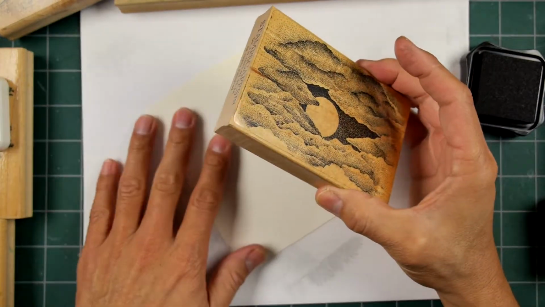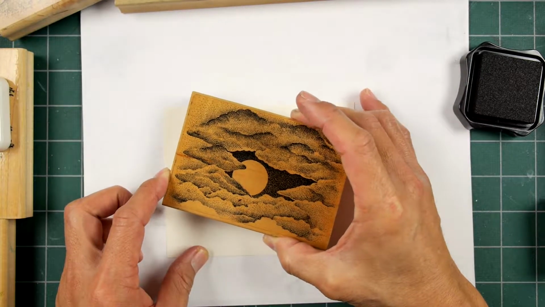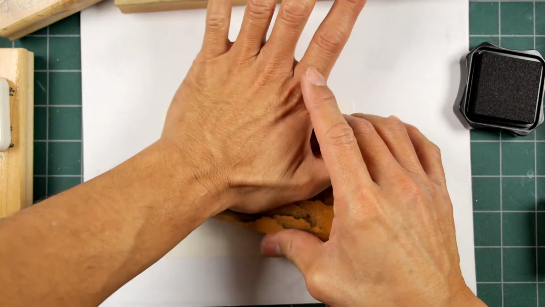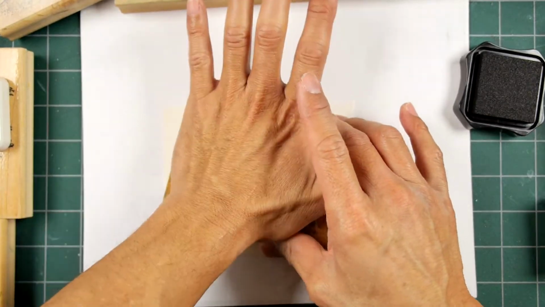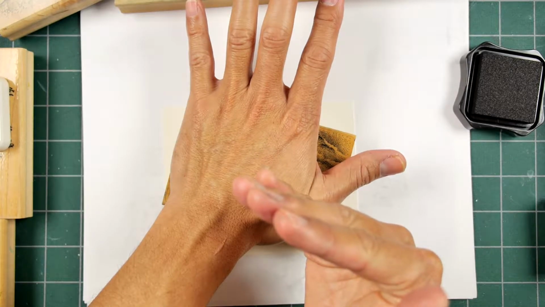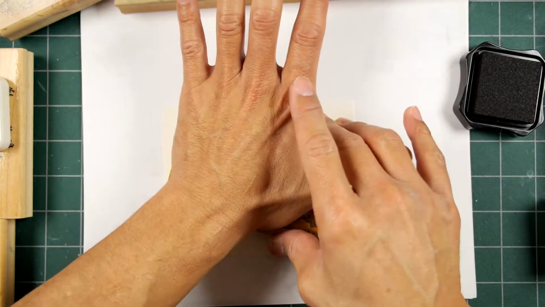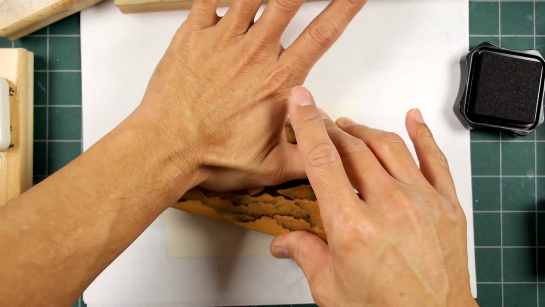Let's do something here. Let's stamp it at a little bit of an angle just for kicks, okay? Sometimes I like doing things at a little bit more of an angle. Having these angles within a composition creates a visual movement, and a dynamic element to your scene.